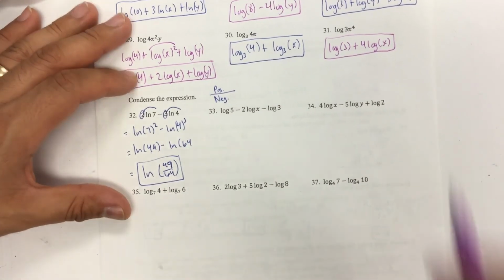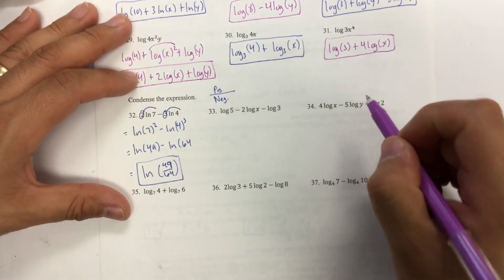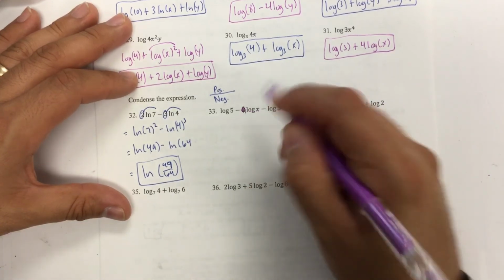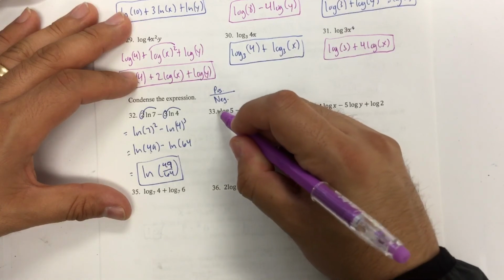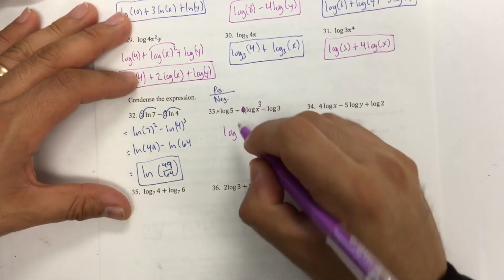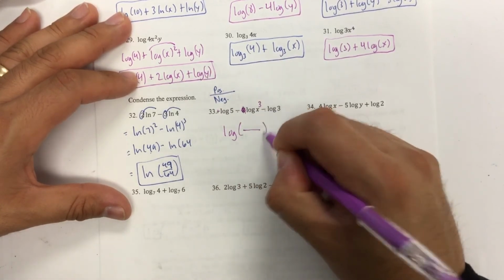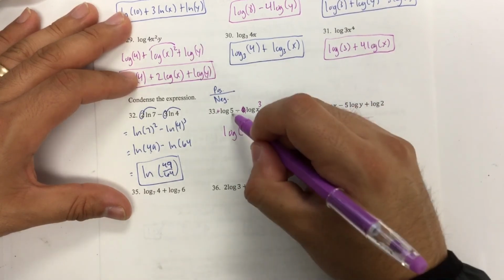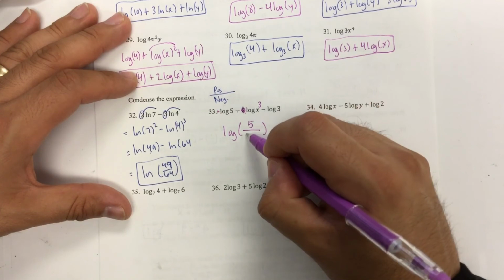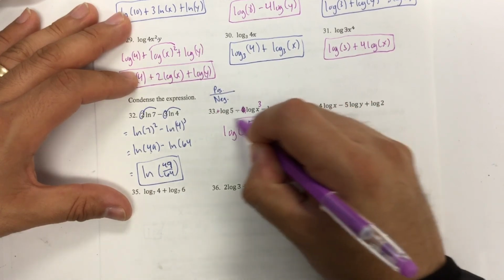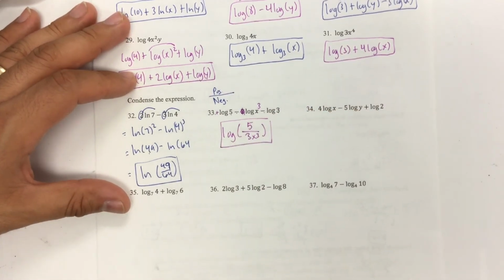All right, for this one here, I'm going to go straight into making my coefficients into exponents. So they're minus and minus. And this is the only positive one. So I start with 1 log only. Fraction bar because I do see 2 subtractions. So 5 is positive, that's going to go on the top. X cubed is negative, and so is a 3. So on the bottom, we're going to have 3x cubed.